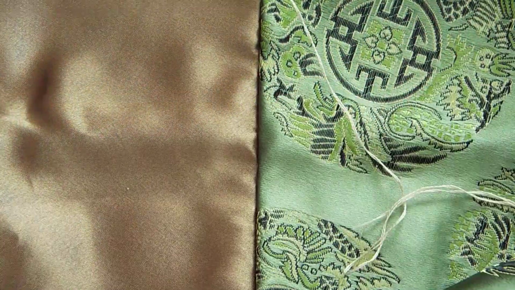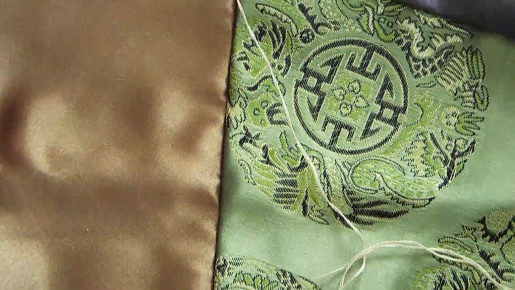And put that over there. Wah! I'm so sorry. You all just fell out of your chairs, didn't you? So yeah, so that's a Cretan stitch.